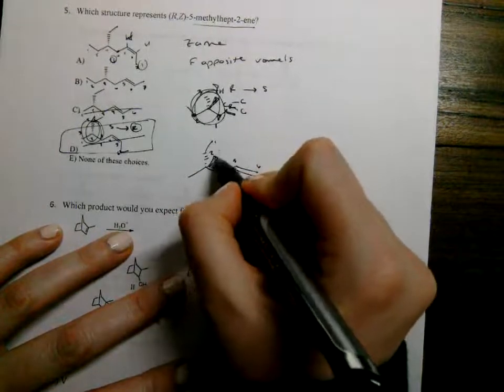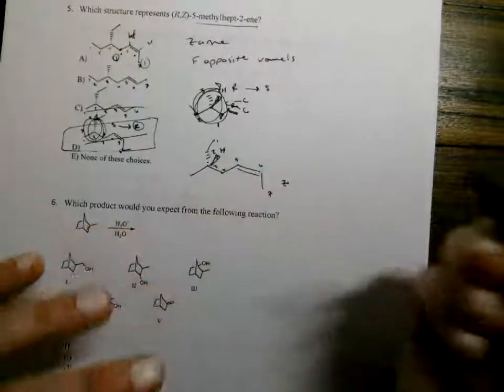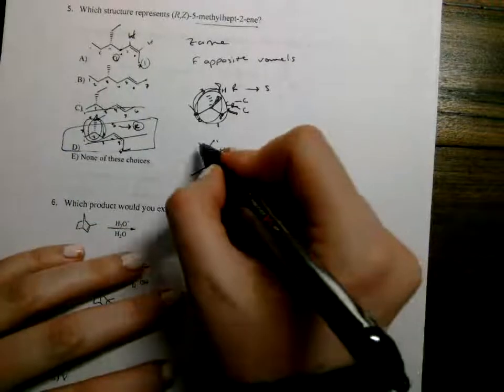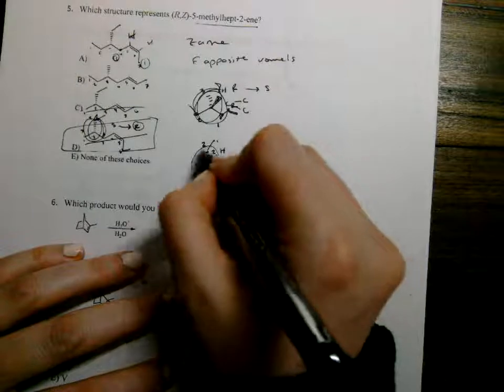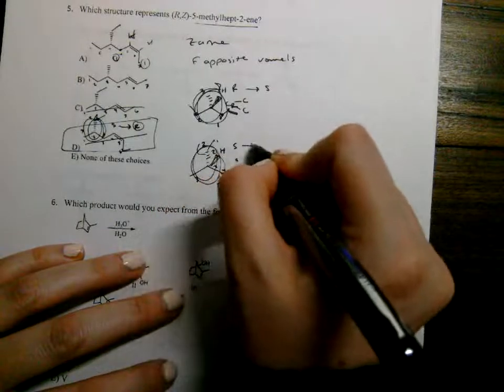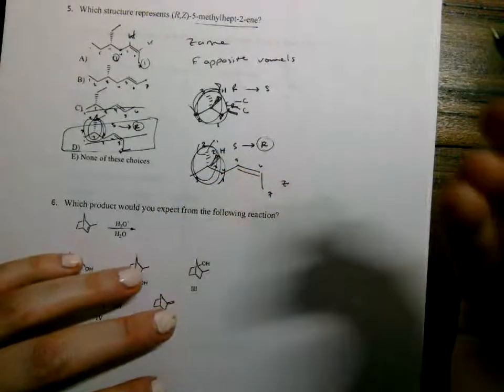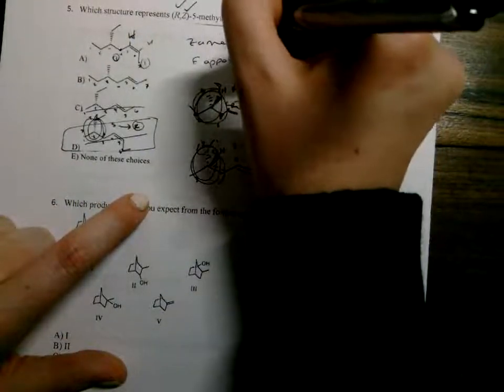And then we have a hydrogen pointing towards us, so whatever R or S we calculate, it'll be the opposite of that. This is the highest priority group, then this, and then this. And so it's S, but the hydrogen's pointing towards us, so actually it's R. So this is the only one that's R, Z, and heptene.